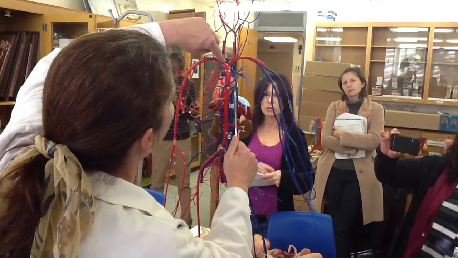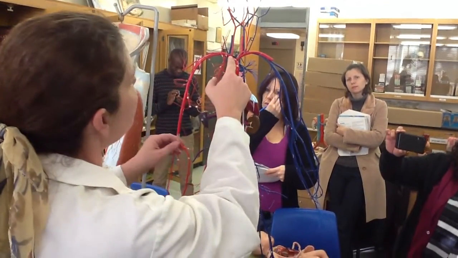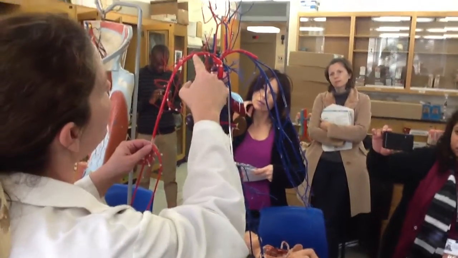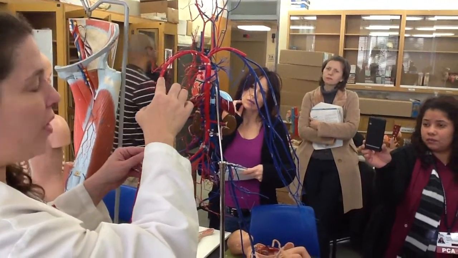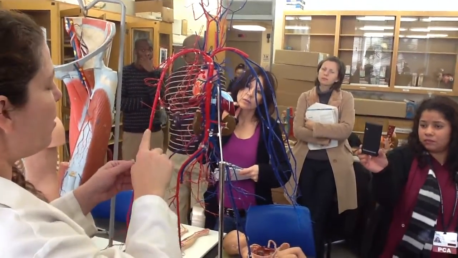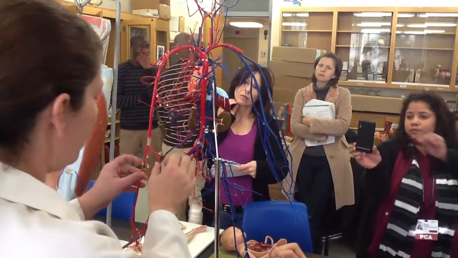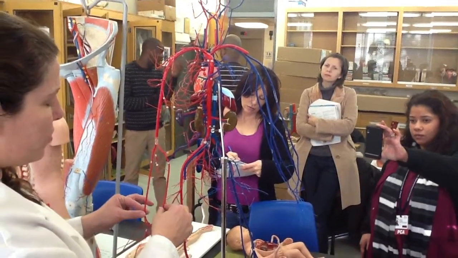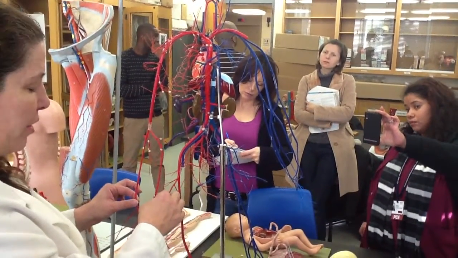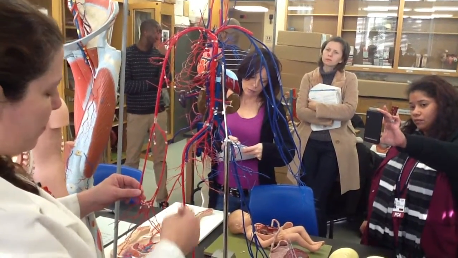And then here we can see our left subclavian artery, and we can actually follow it down. It goes under the clavicle, and then it goes under the armpit as the axillary artery. It becomes the brachial artery, and then it branches in the cubital region, the inside of your elbow, into the radial and ulnar arteries, okay?